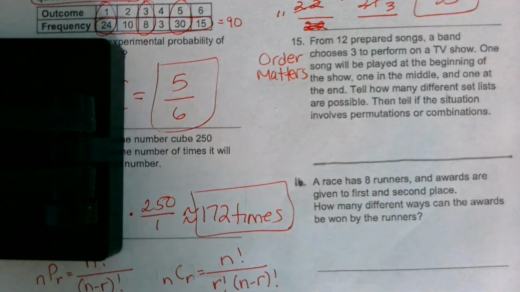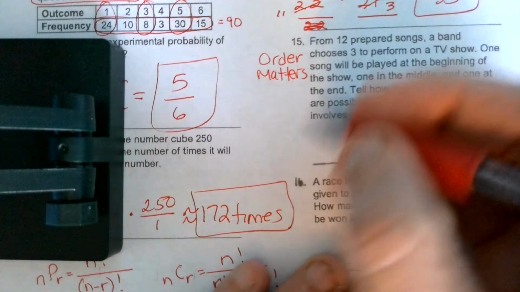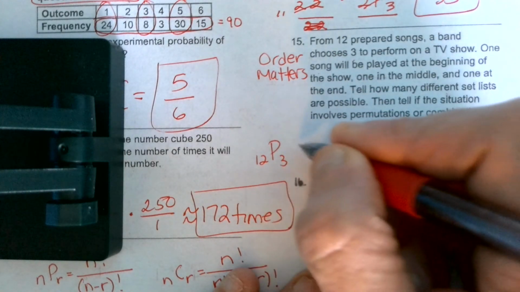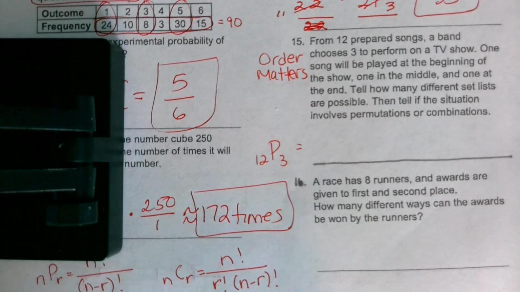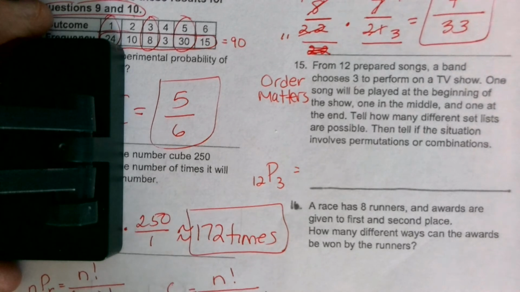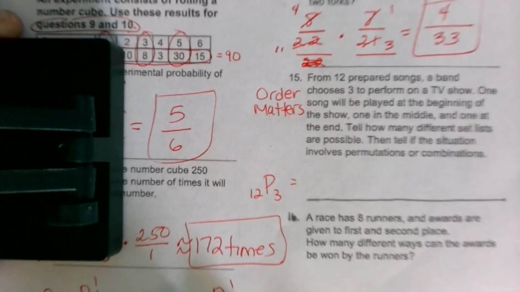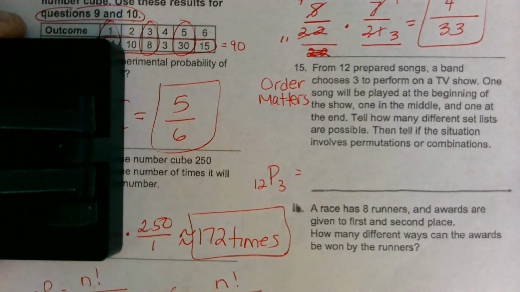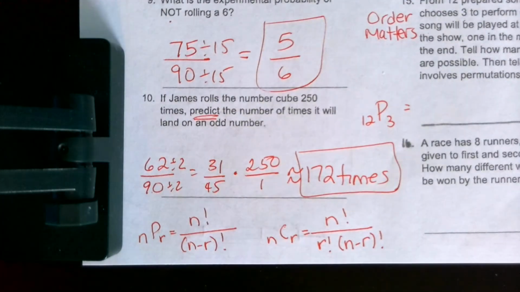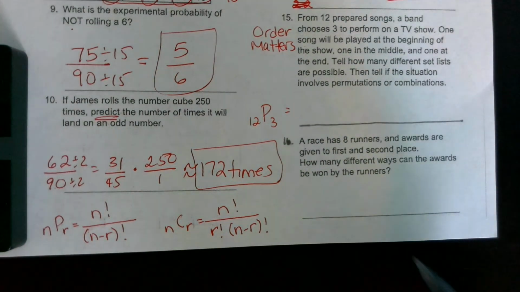Okay? So order matters. So we're going to do how many of them? 12 and 3. Now when you do this, look at the permutation down here. Let's move that a little bit. I think I can fit this. There we go. Okay, so order matters.